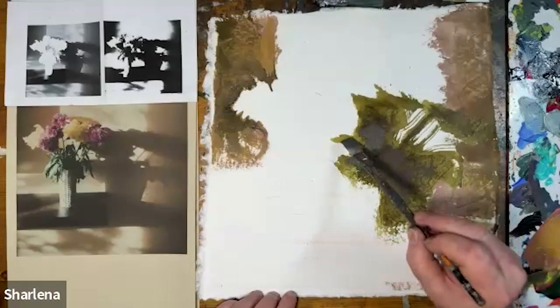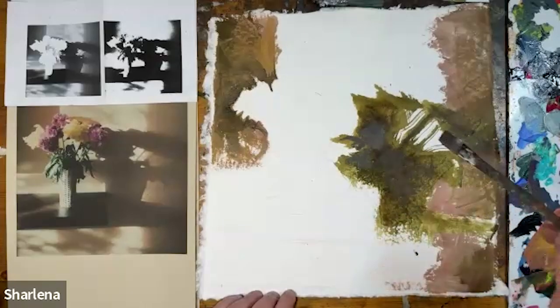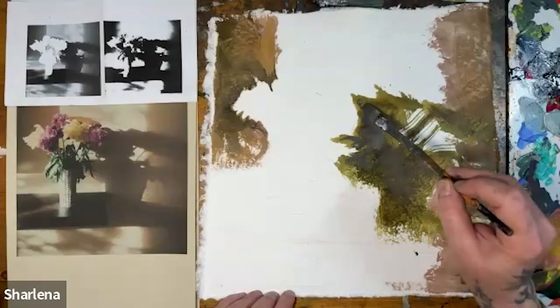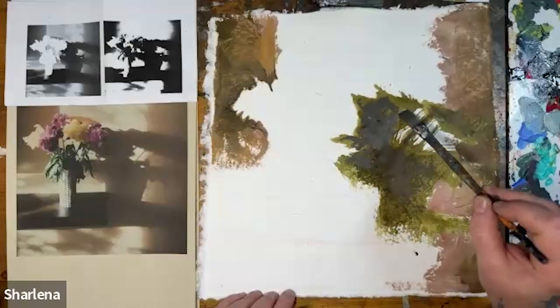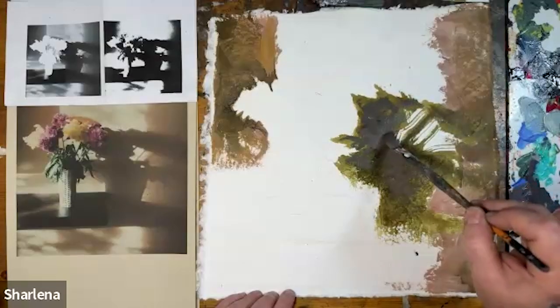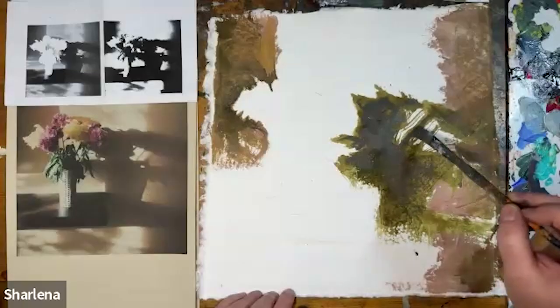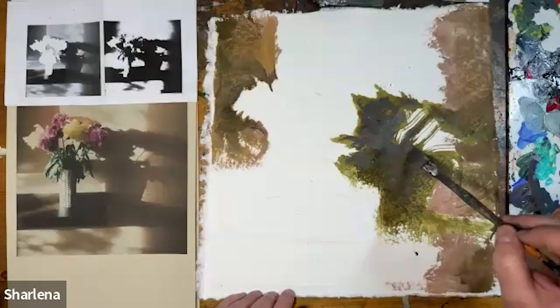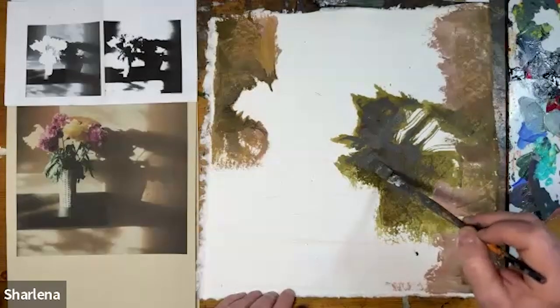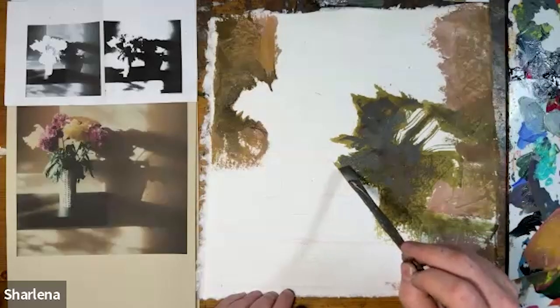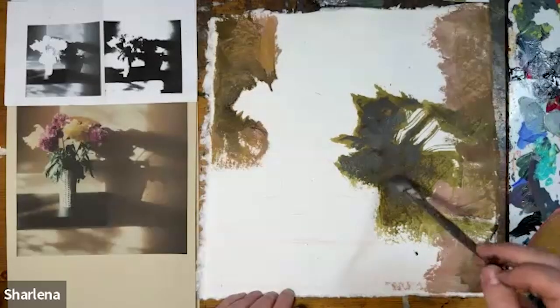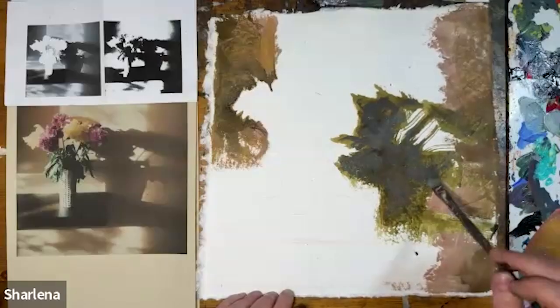I have a question. Yeah. So when you do a shadow, do you make it pretty much a block? Or are there variations within? Yeah, there are. There's reflected light. So no solid color. So it's not just a block. No.